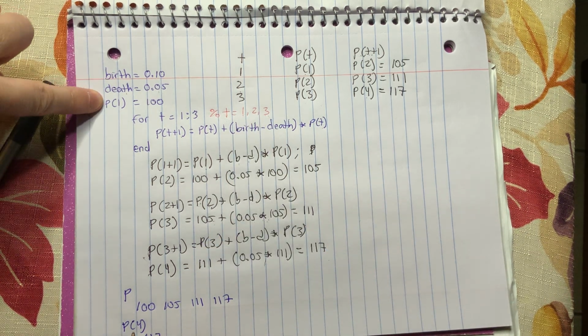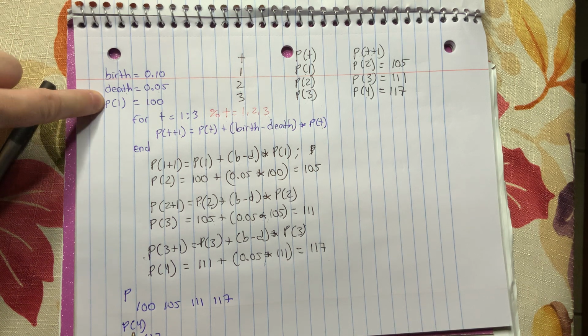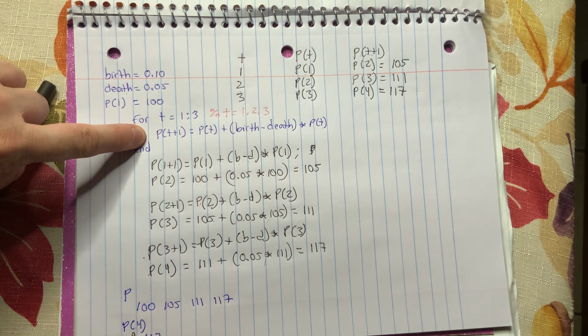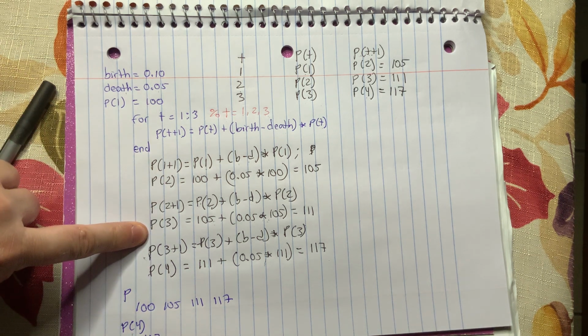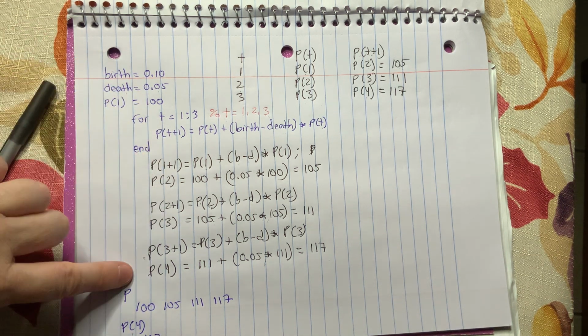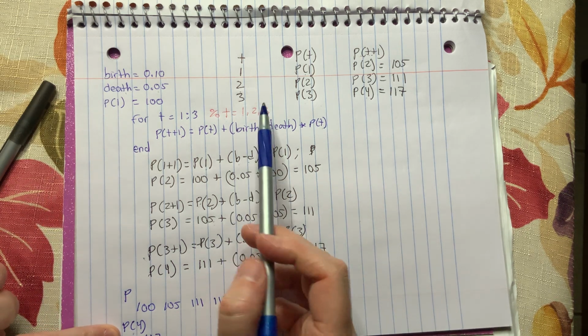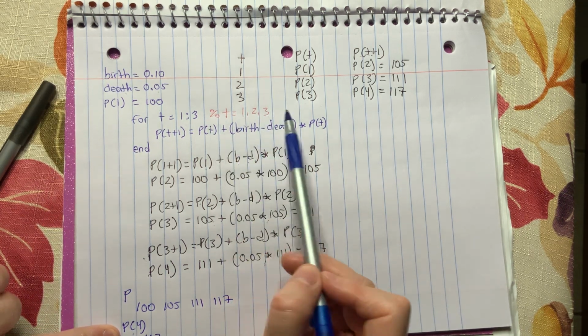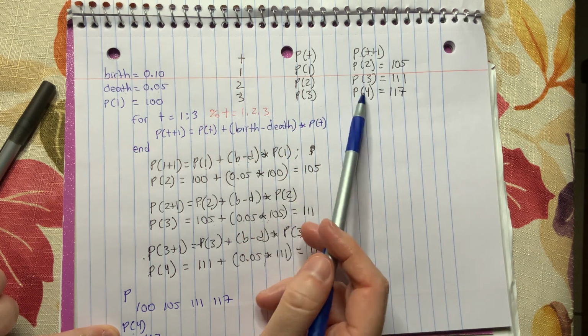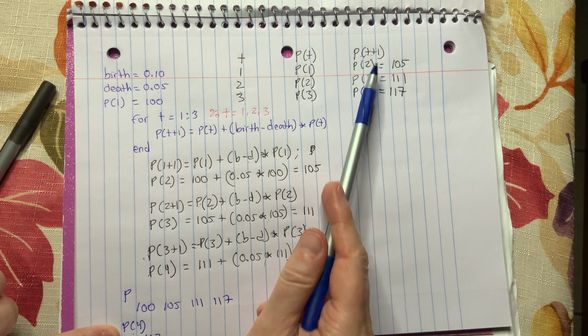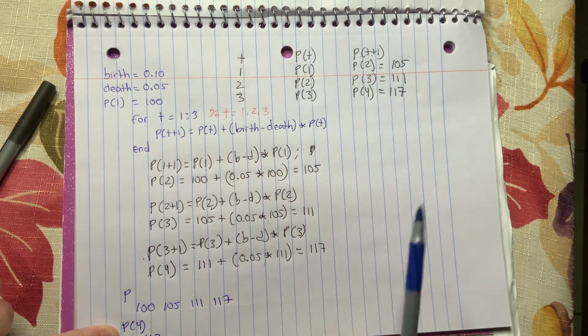It's because your population begins at p of 1. So with the first iteration, you're calculating p of 2, and then p of 3, and then p of 4. So you're starting really one behind. And so if it's asking for the value when you're done with this loop, then really, when time is 3, p of t plus 1 is going to be p of 4, which is 117.